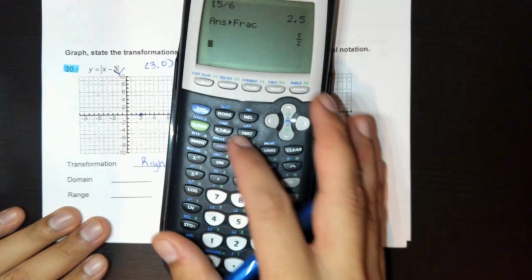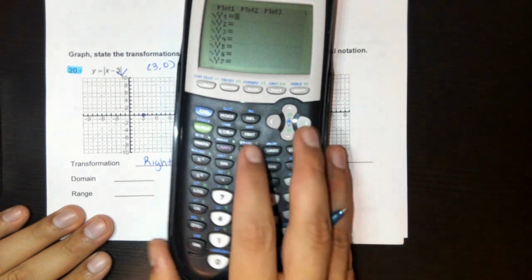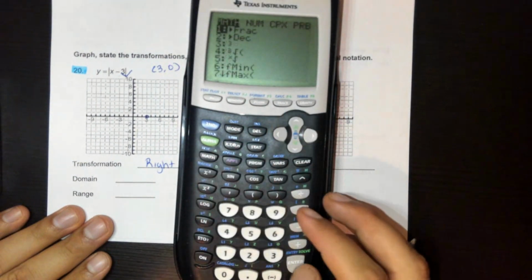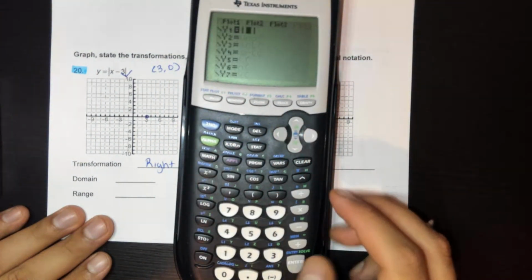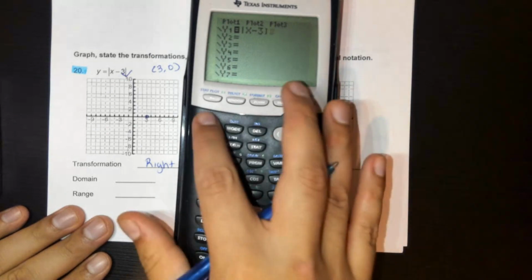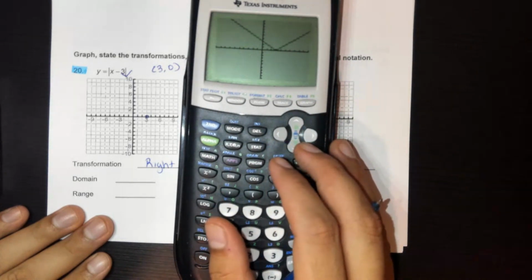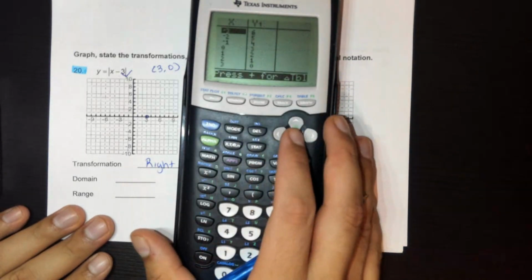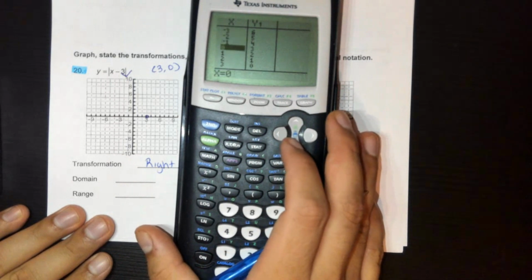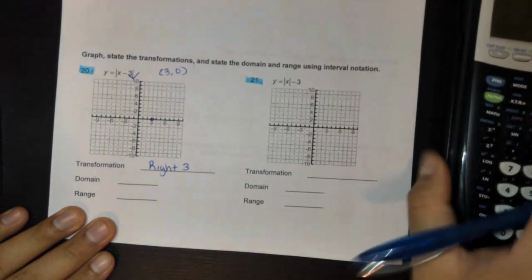And then if you want to graph this on the calculator, you can go to y equals, type in math, num, abs to get the absolute value, x minus 3. And then you can get the points off the table. So we got 4, 1, 2, 1, 5, 2, 1, 2.